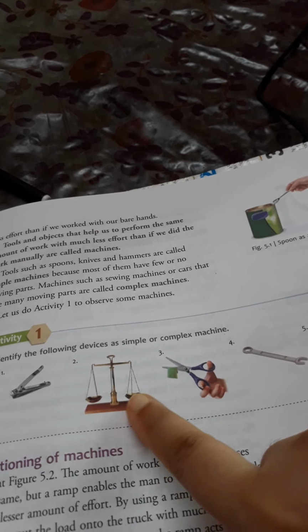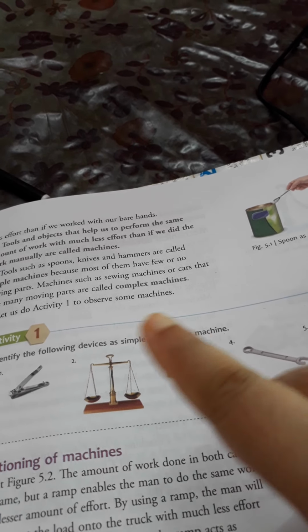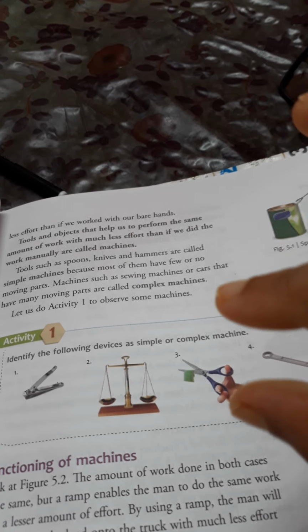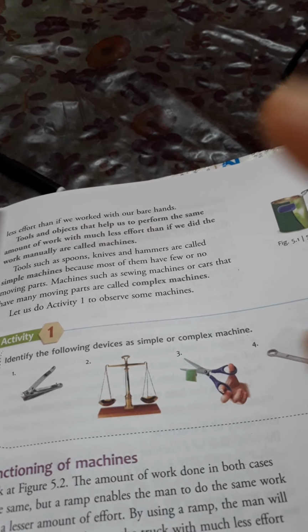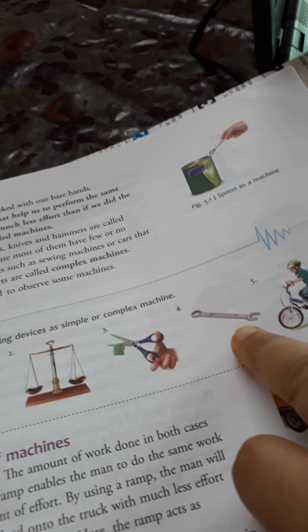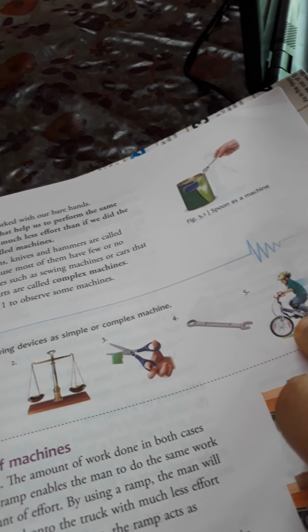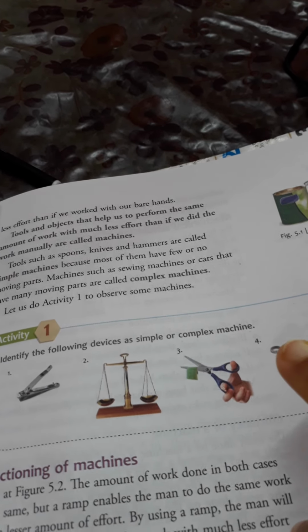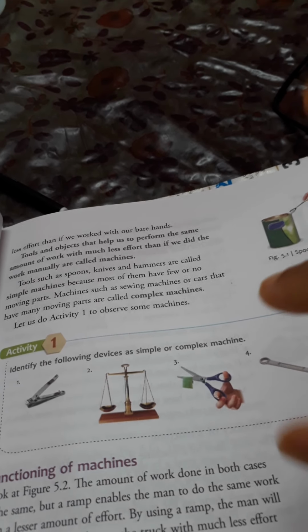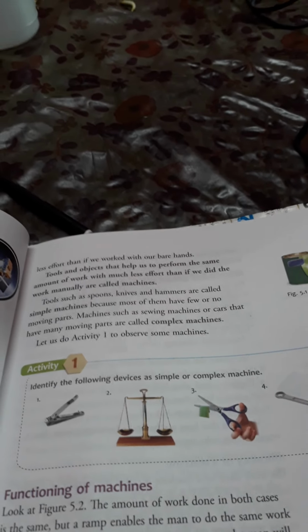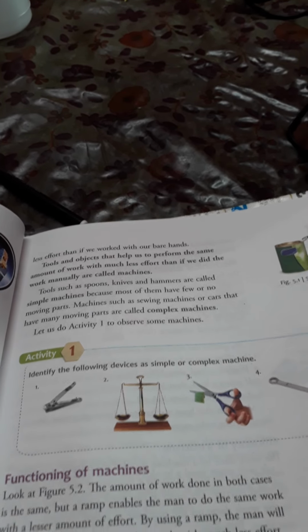So students, here are some pictures. You have to identify whether those devices are a simple machine or a complex machine. That is your homework, you do it. Activity 1, this is your homework. So the first one is the nail cutter, the second is the beam balance, number 3 is the scissor, this is a spanner, and this is a bicycle. You have to identify the following devices as an example of a simple machine or a complex machine.